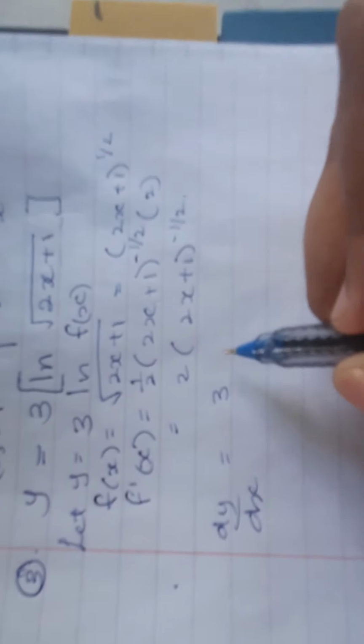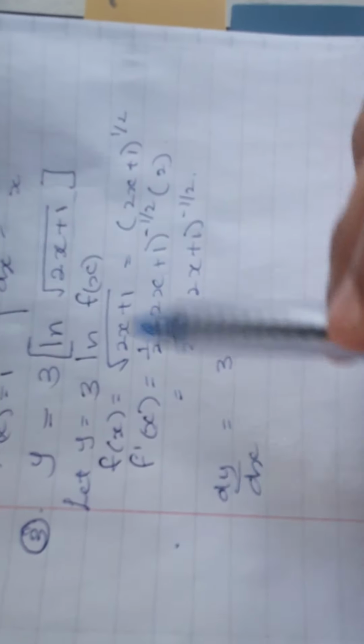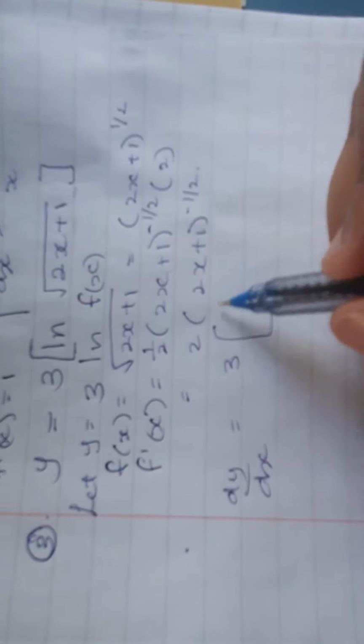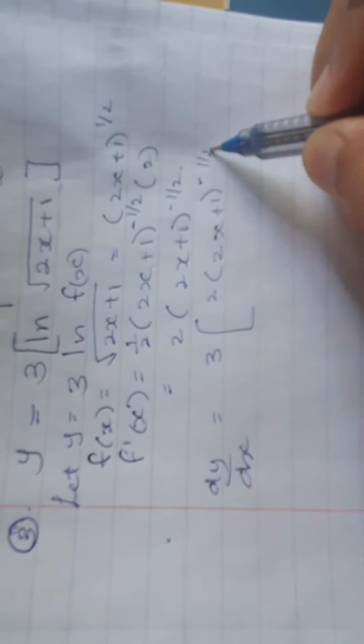Right, so we have everything that we need now. So dy dx would be, remember I said just put back the 3, right? Because the 3 is just multiplying, and then we do our thing inside the differentiation. So it's f dash x, which is this here, 2, over f of x.